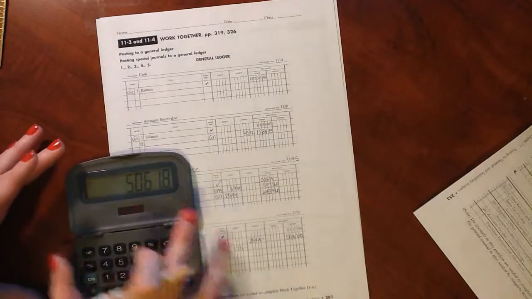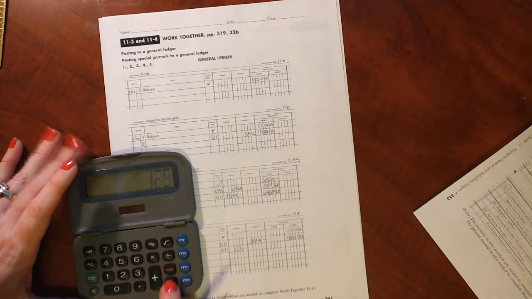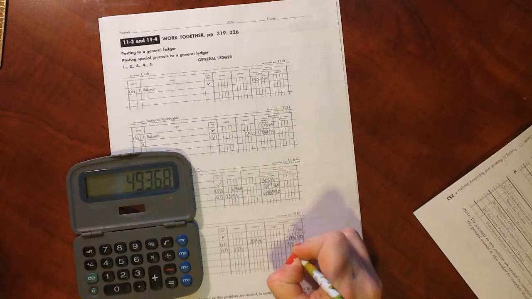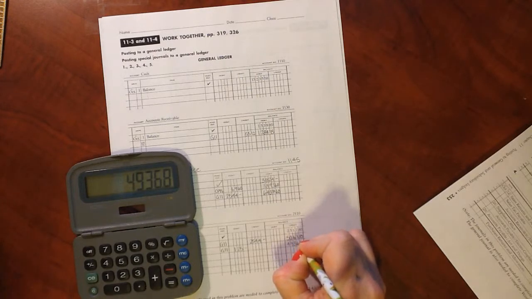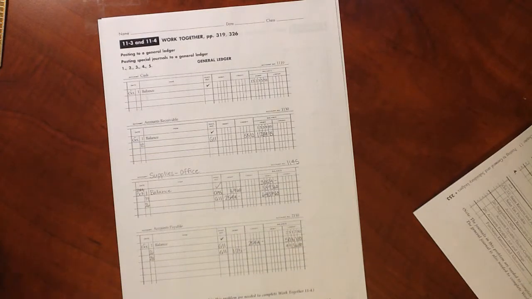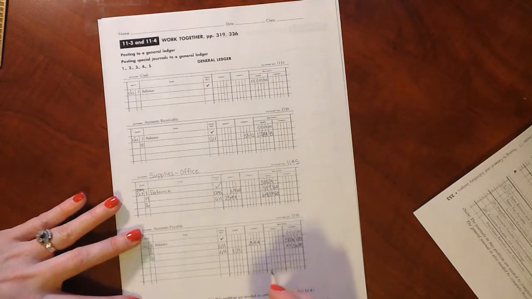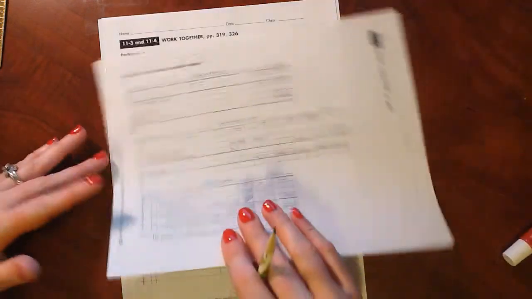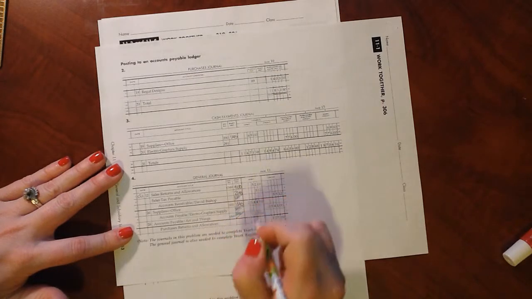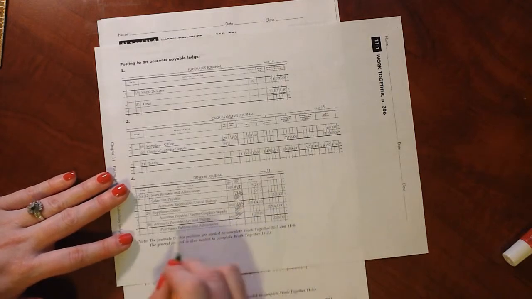Our current balance is a credit, so we're going to subtract $125, and my new balance is $4,936.80. We take that account number 2110 and record that on the top half of our split reference. The bottom was already posted to art and things.